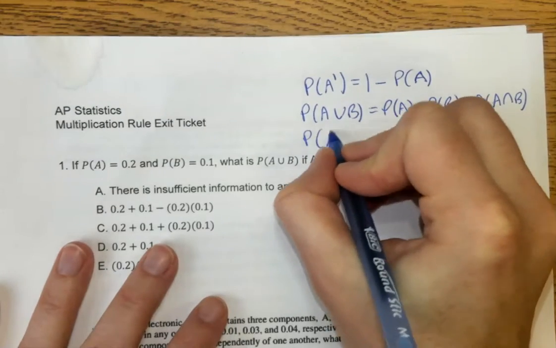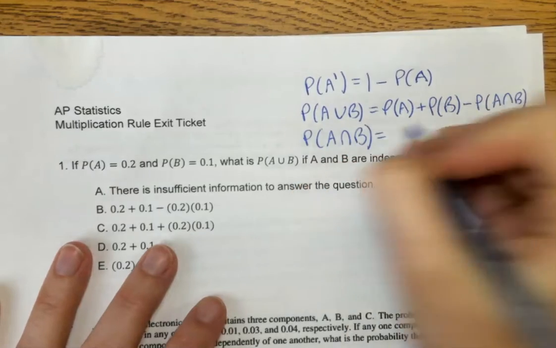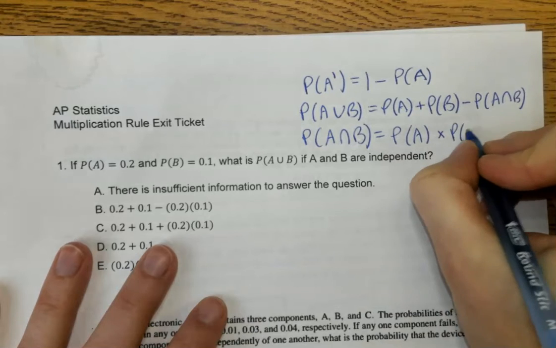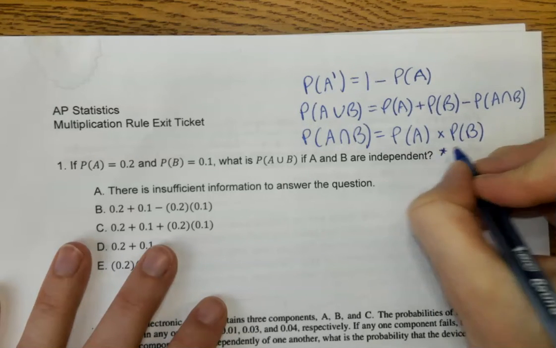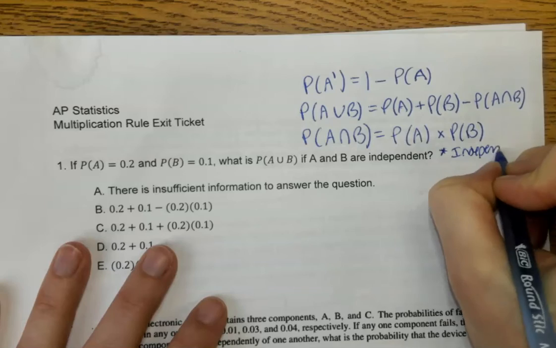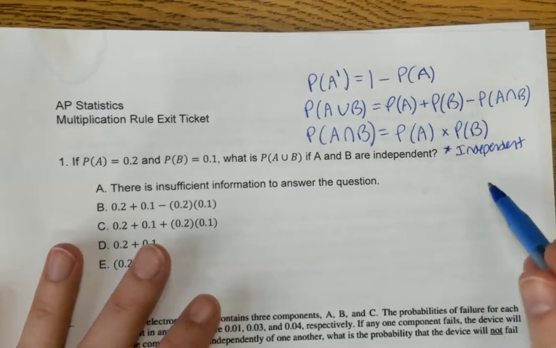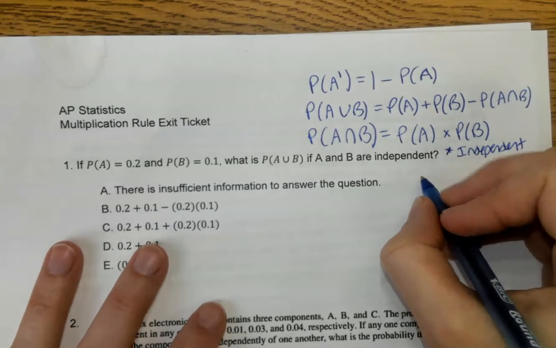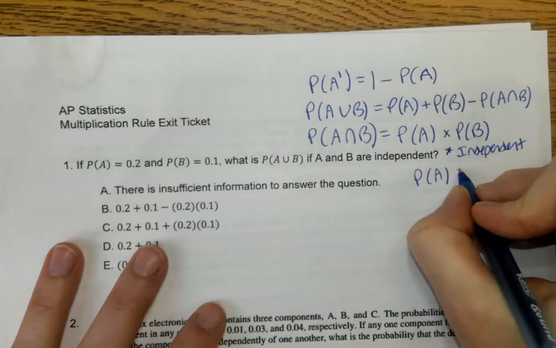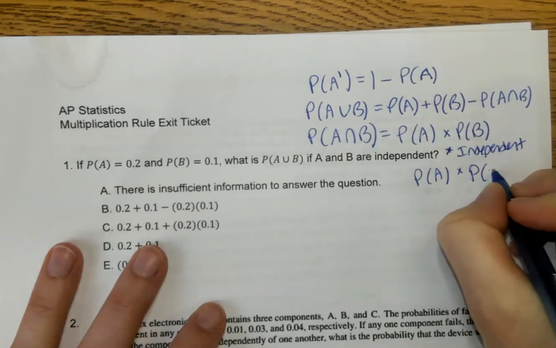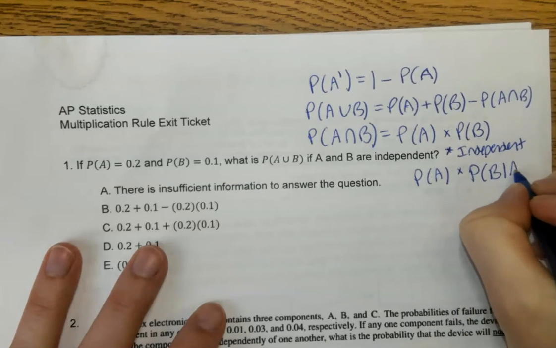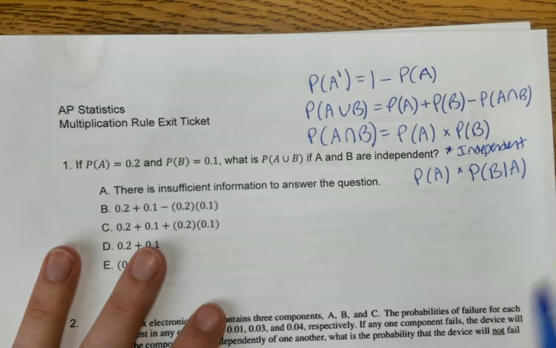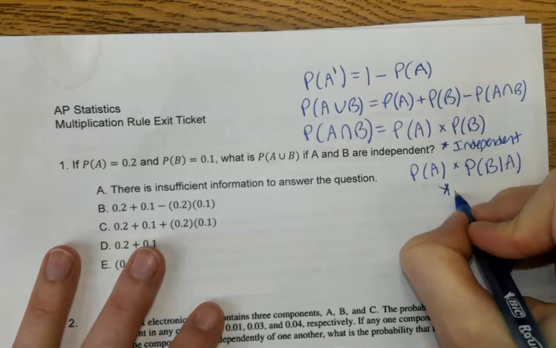And then the probability of A intersection B, we learned, is P(A) times P(B) if they are independent. We didn't do a lot if they were dependent. I'll go ahead and write that rule down, but there's nothing on this exit ticket about that. If they're dependent, it's the probability of A times the probability of B given that A has already occurred. So this is for dependent.